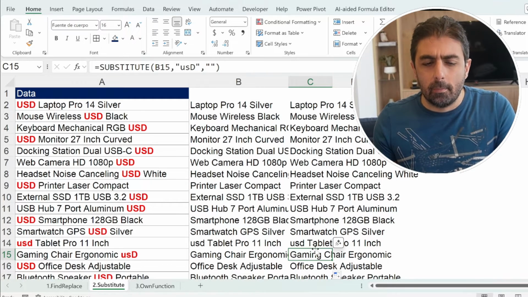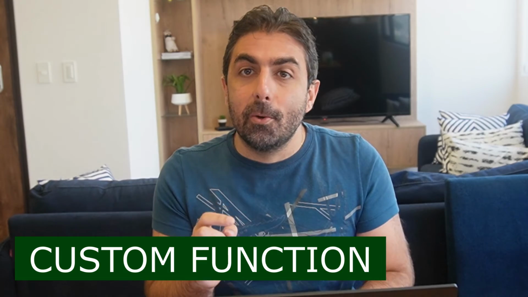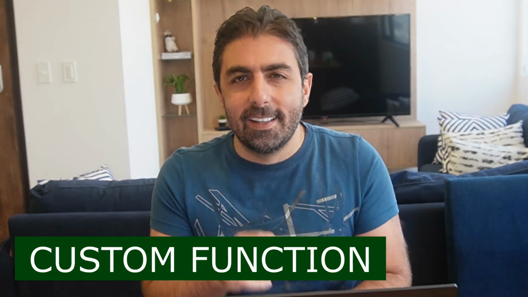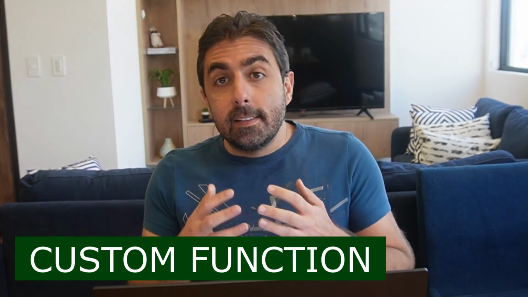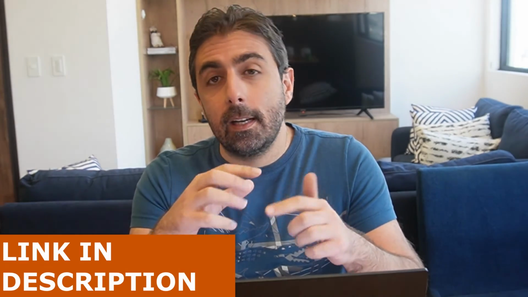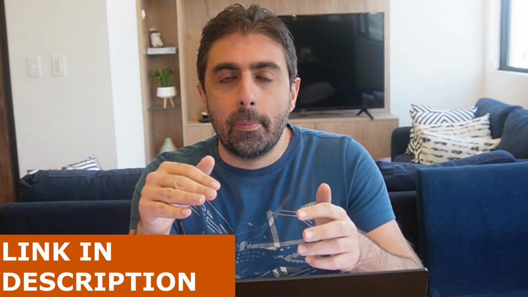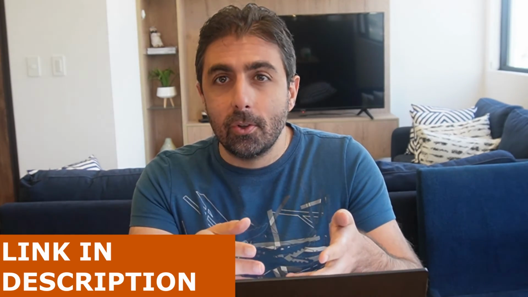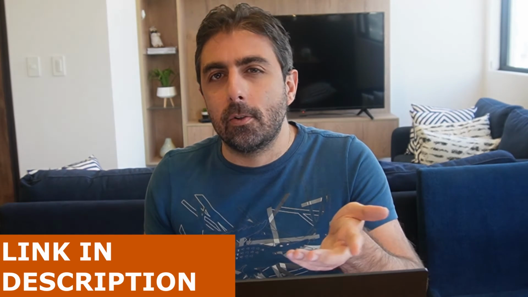This is super cumbersome. Another way to do it is to have one substitute within another one. But why bother with all this when we have methodology number 3, which is our own custom function? Let me show it to you. The secret is to write a custom VBA function. But don't worry, even if you don't understand anything about VBA, all what you have to do is go to the description of this video. There is another link with a notepad file. In this notepad file, you will find the code. And I'm going to show you here how you can copy paste it in your Excel file.